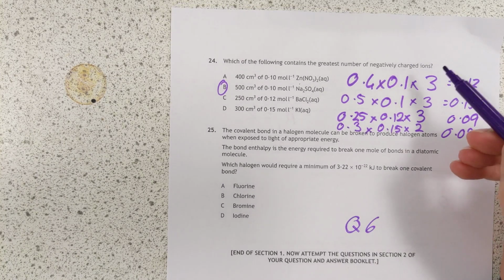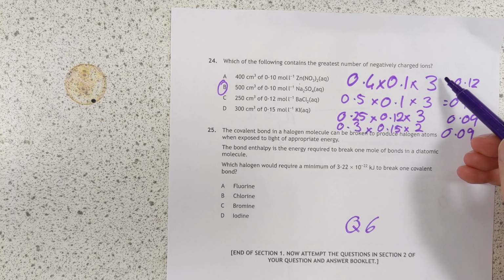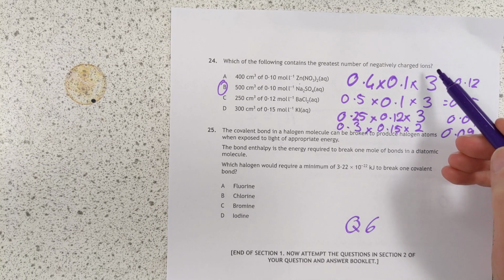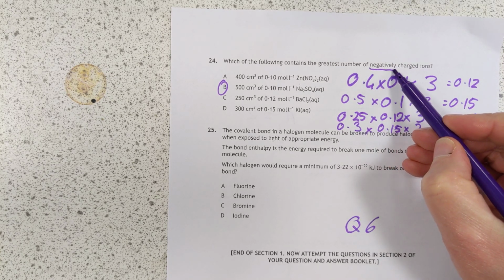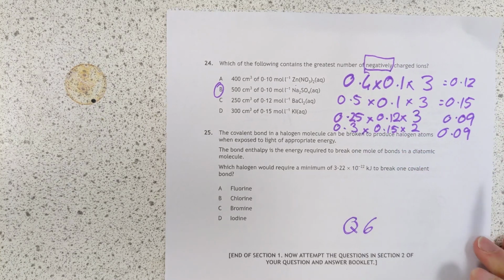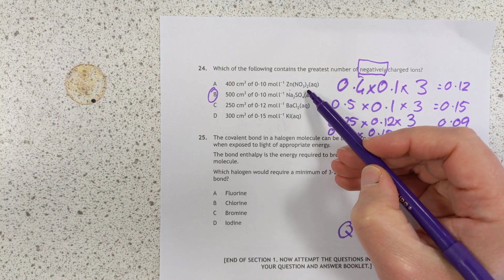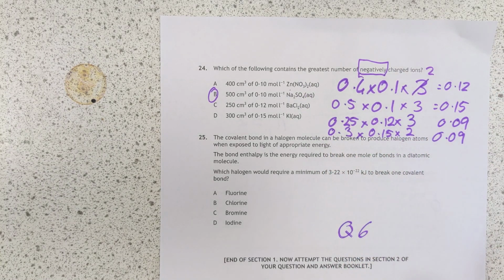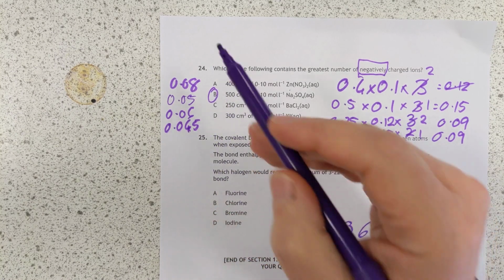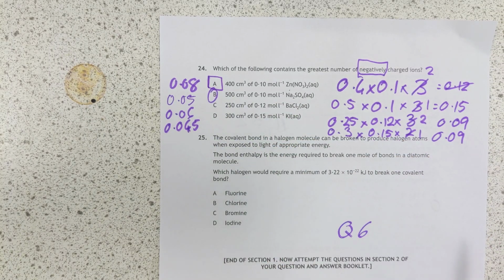I just went through all of that and I've realised I've used the wrong multiplier. Let me just catch myself. Negatively charged ions, hey? RTFQ. Read the flipping question, which means it's not the total number of ions, it's only the negative ions. So that becomes a 2. I'm going to pause and remultiply these. And our corrected figures are here, and the answer is in fact A.